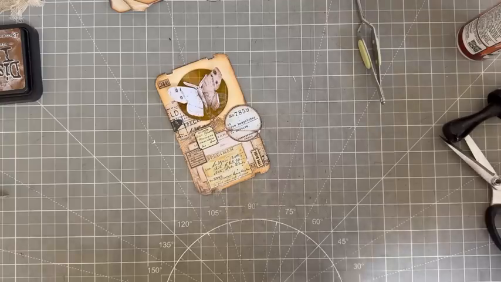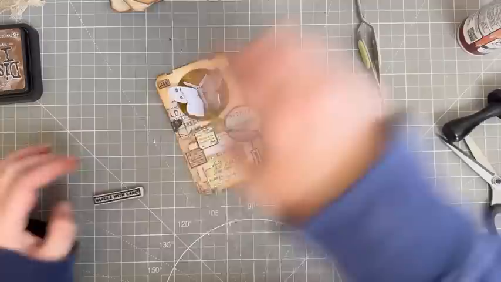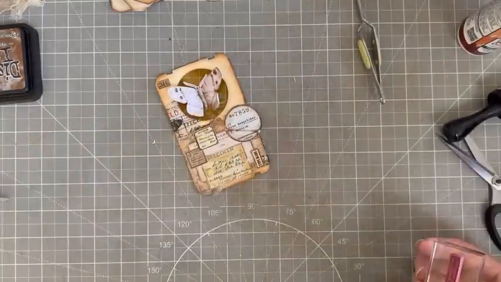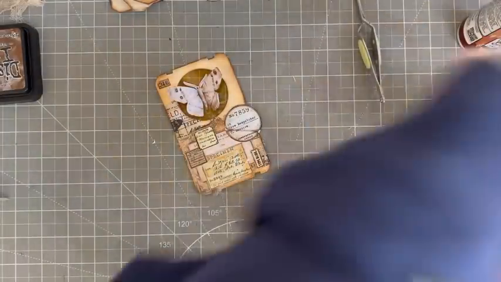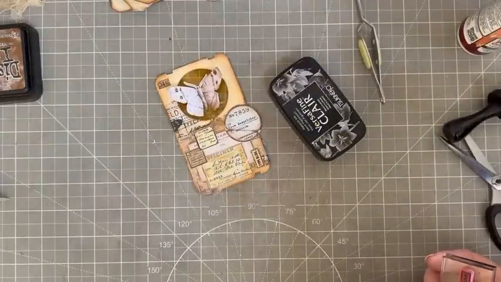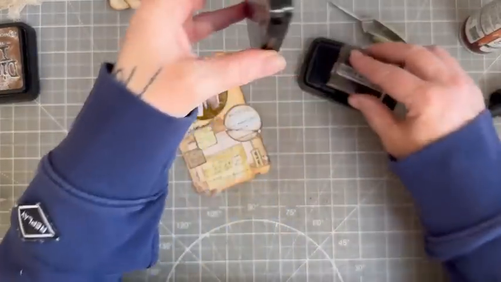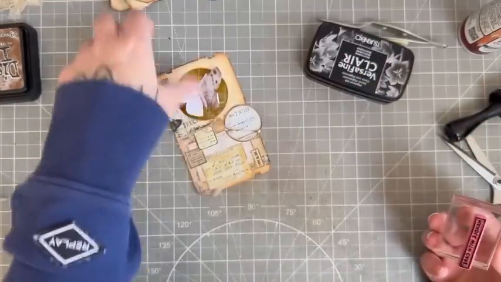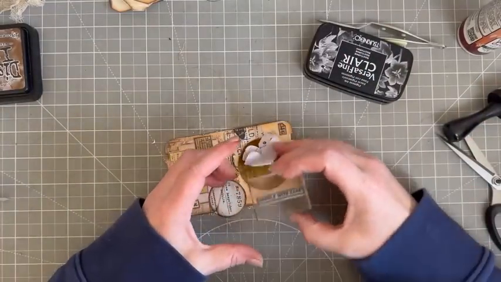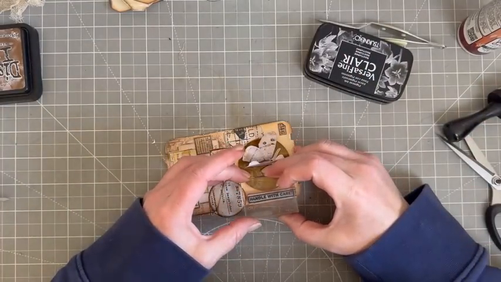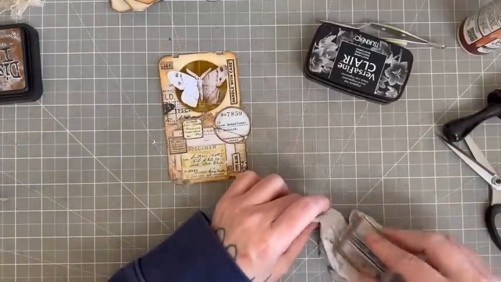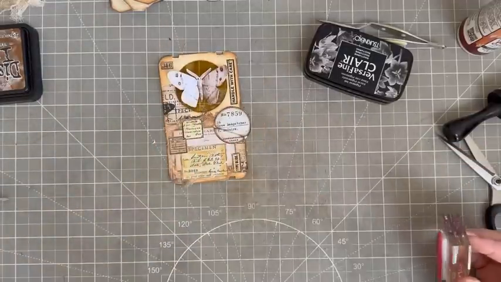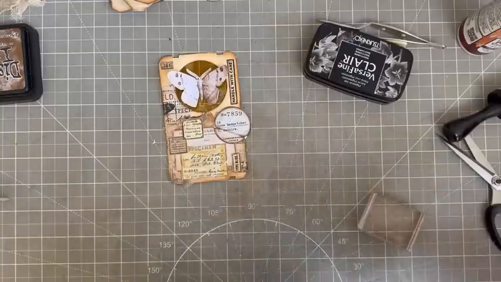Handle with care. Just jumped out at me. Perfect.